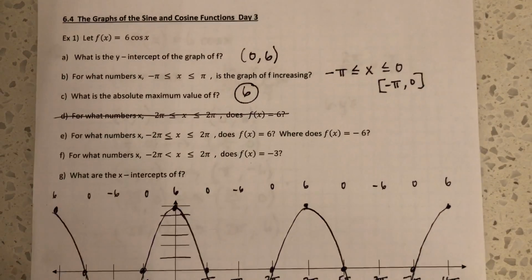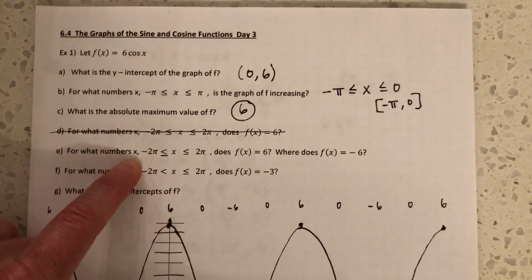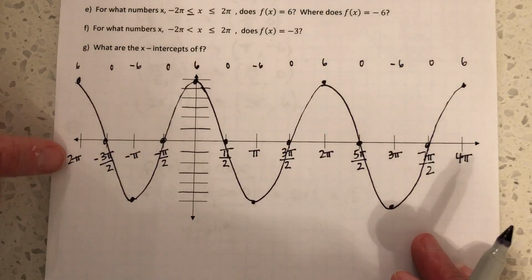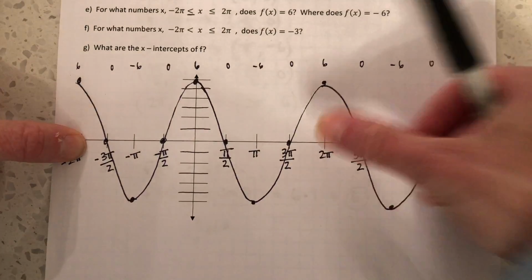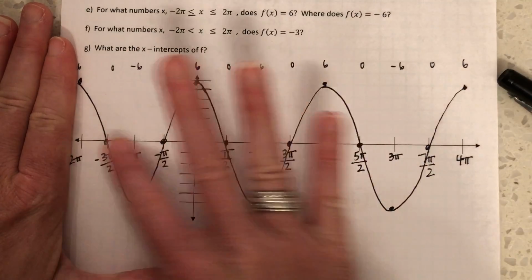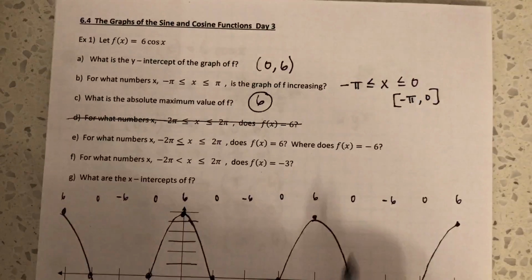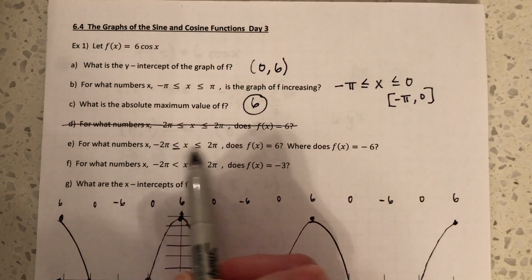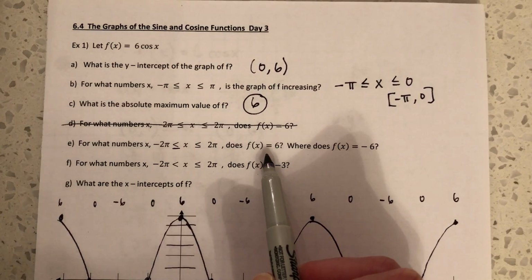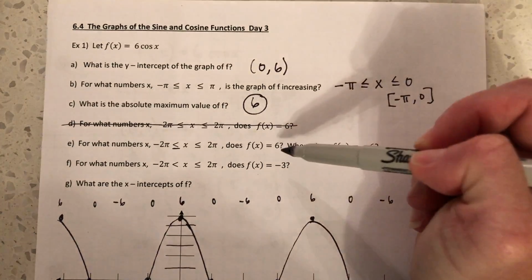Okay, it says for what numbers x, so for what x values, what inputs, in between negative 2 pi and 2 pi. So you're only allowed to look from negative 2 pi to 2 pi. So this part of your graph, from there to there, you're looking at these x values. What x values make this equation true? So basically, for what x values go into this function and make a 6 come out?